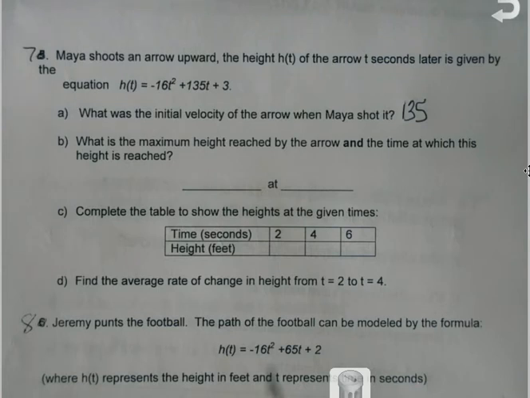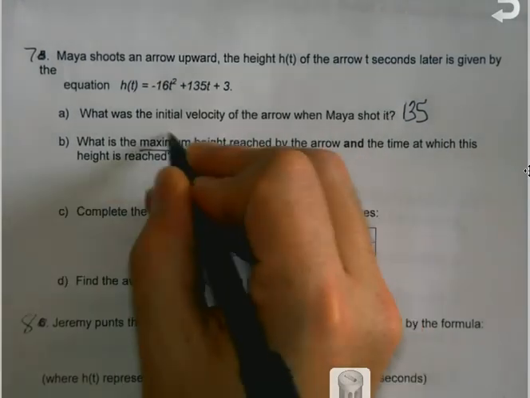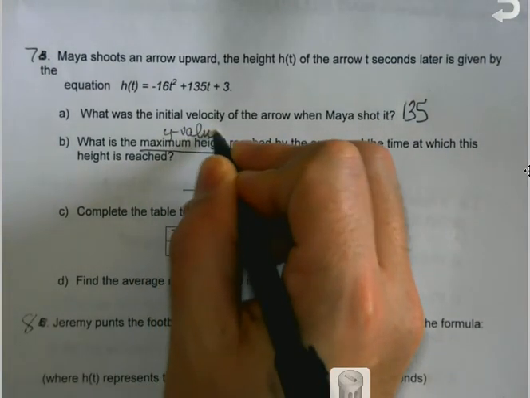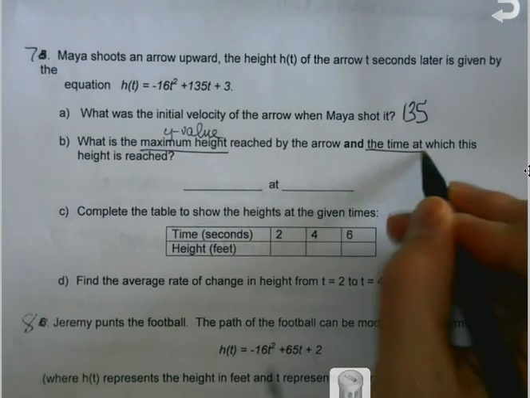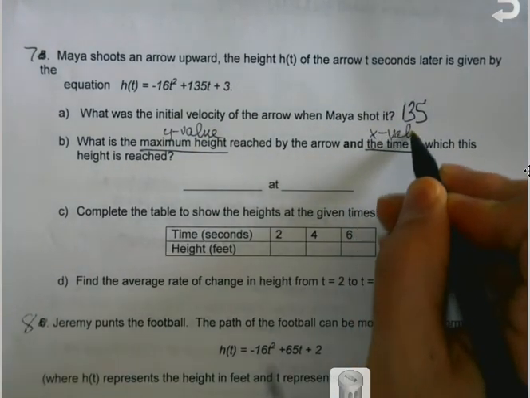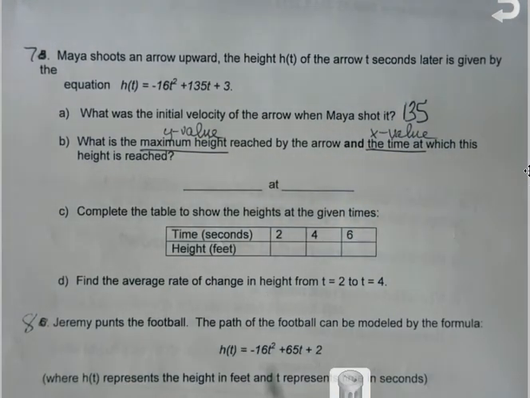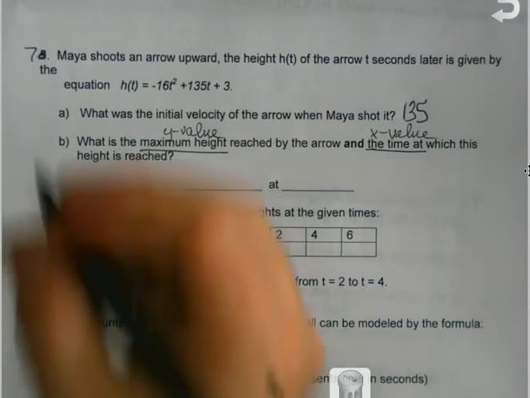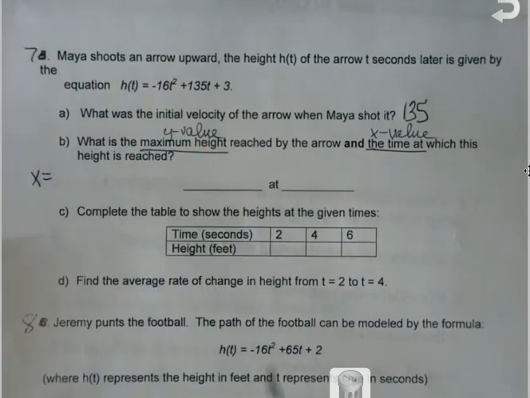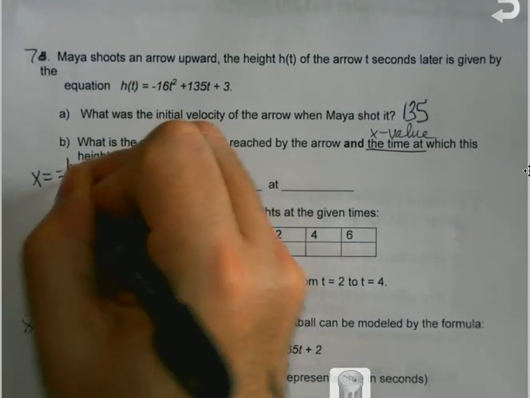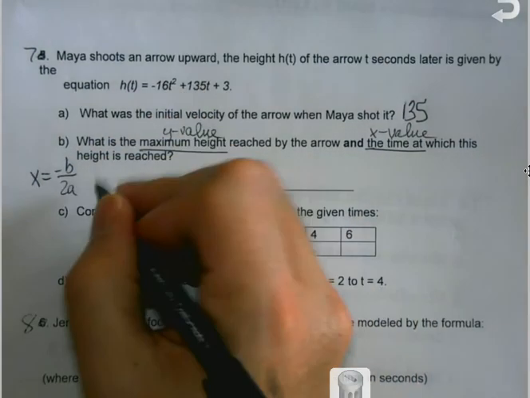What's the maximum height by the arrow, and the time, x value, at which this is reached? I need my vertex, people. Okay, let's do this. X equals, what's the formula again? Negative b over 2a. So there's my b value.